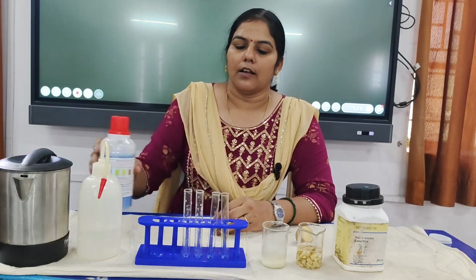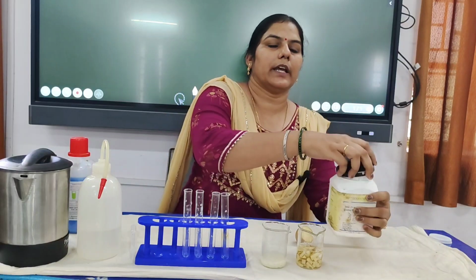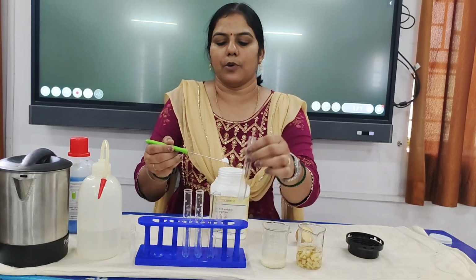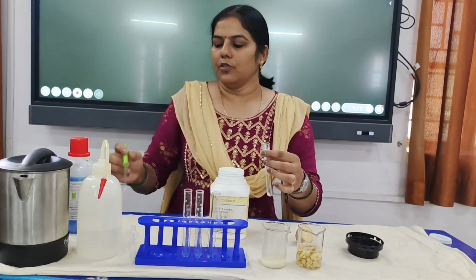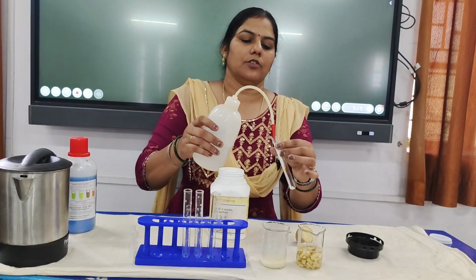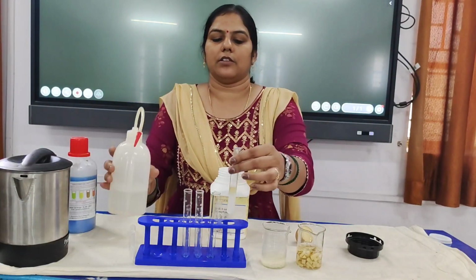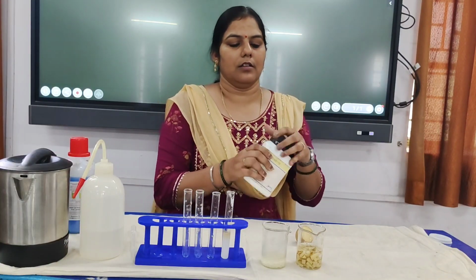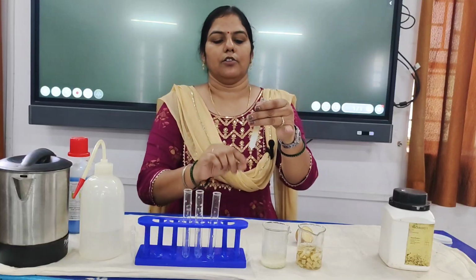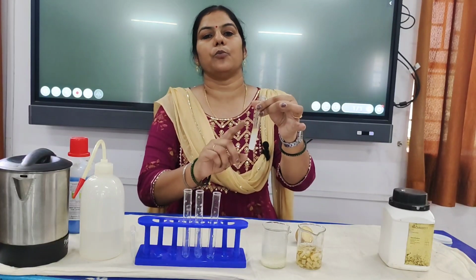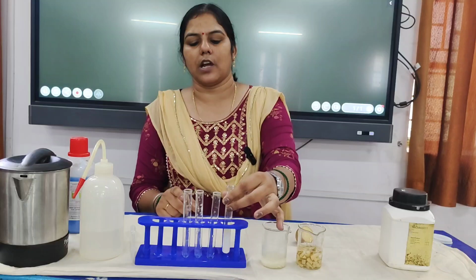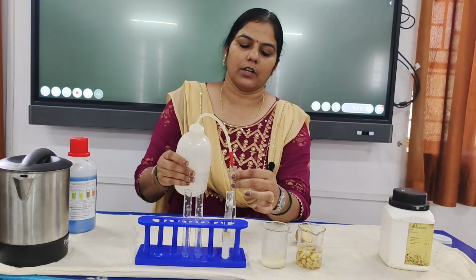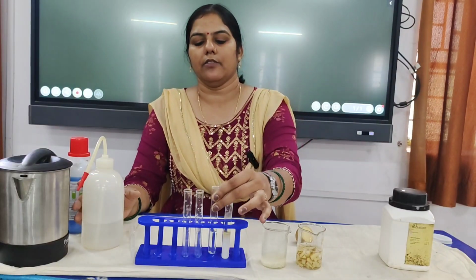So first of all, I will prepare a starch solution so that I may have a positive control for our experiment. This is the starch powder which I will use to dissolve in a test tube. In this test tube I have added the starch powder and I will dissolve it so that this will serve as a positive control. So this tube is the starch water. Then in the second tube I will add only plain water, and this will serve as a negative control.